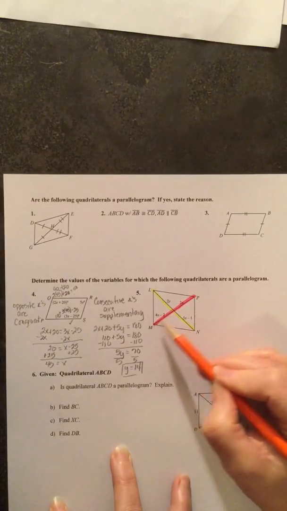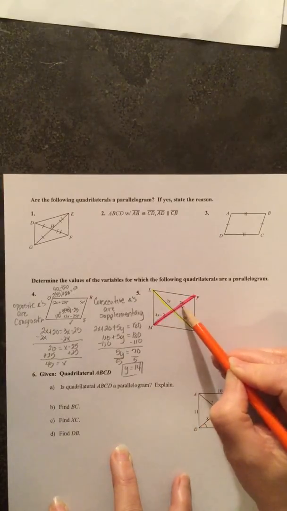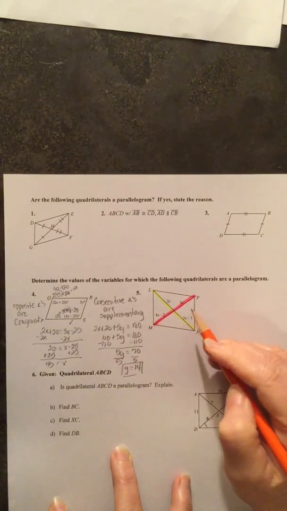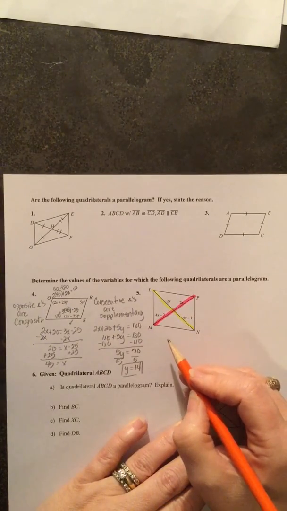Now, MP also has a value. The first part is 4x minus 2 and 2x. Those are both in terms of x, so let's use our pink diagonal to get us a value for x.